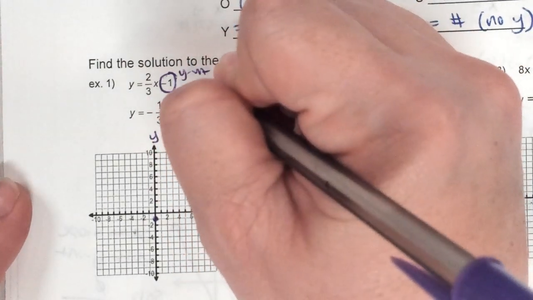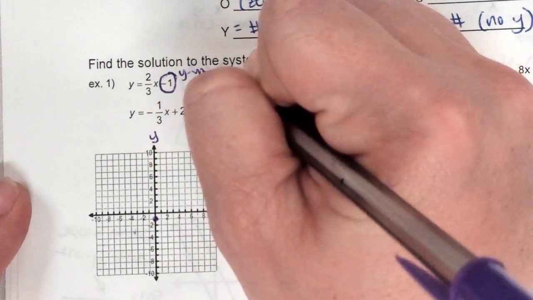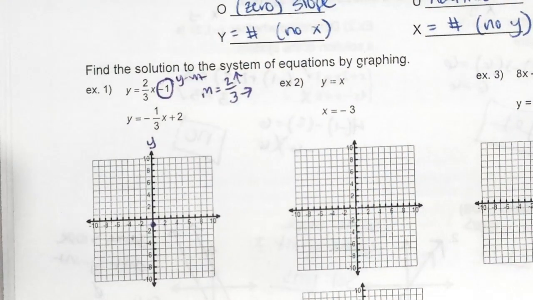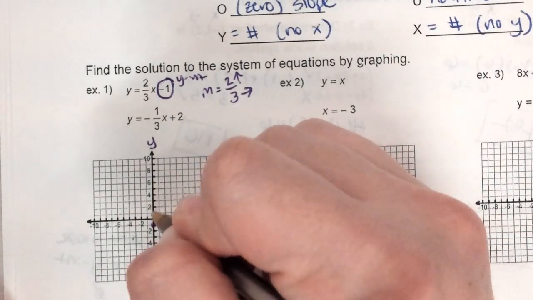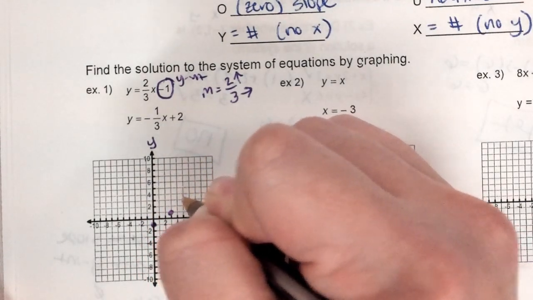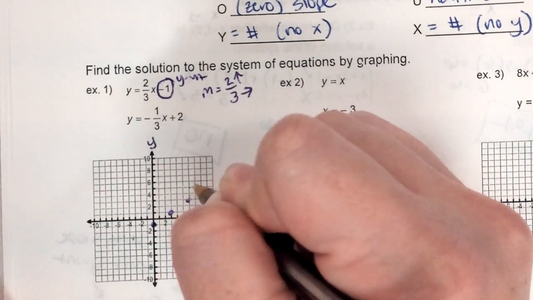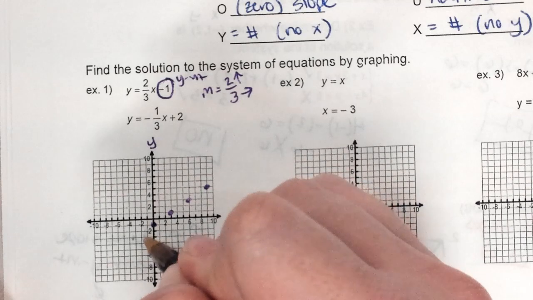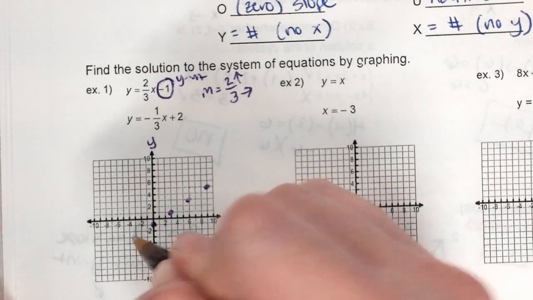And what's my slope? 2 over 3, and it's positive, so I'm going to rise 2, run 3 to the right. So from that point, I'm going to go up 2, 1, 2, 1, 2, 3. And then I'm also going to do down 2, backwards 3. Remember, you can do opposite, opposite, and it still follows the pattern.